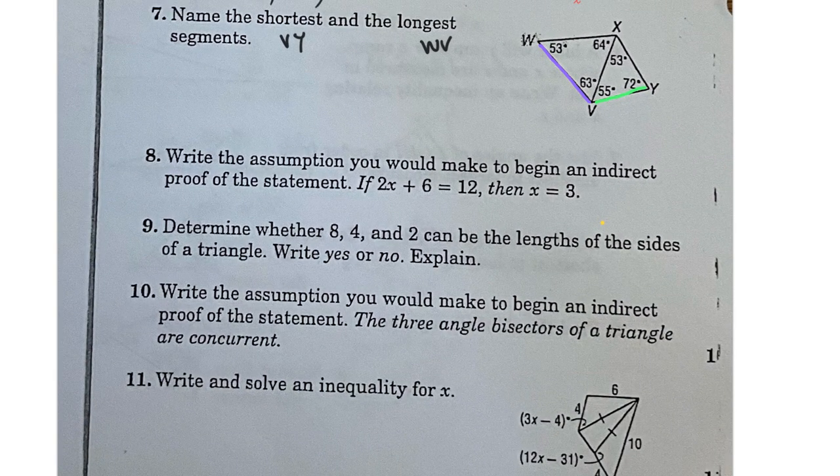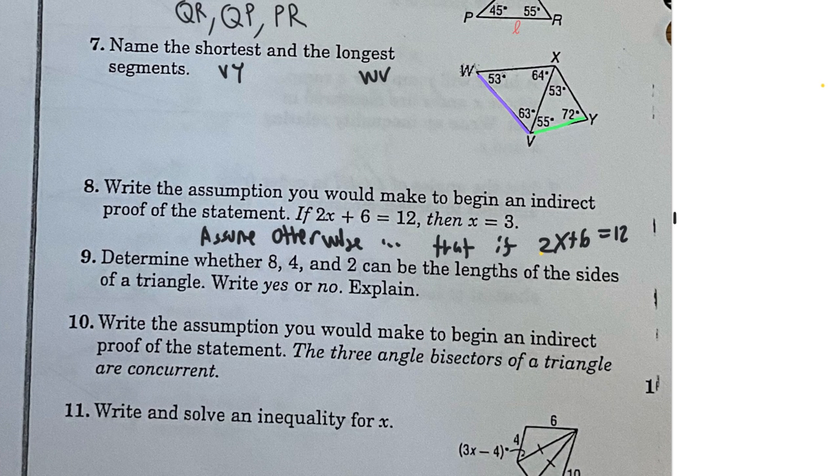Write the assumption you would make to begin an indirect proof of the statement. Okay, so this is another one that I'd be very surprised if the teacher wants my student to do it. Indirect proofs are such that I think you begin with assume otherwise. You would say assume otherwise, that if 2x plus 6 equals 12, then x does not equal 3.